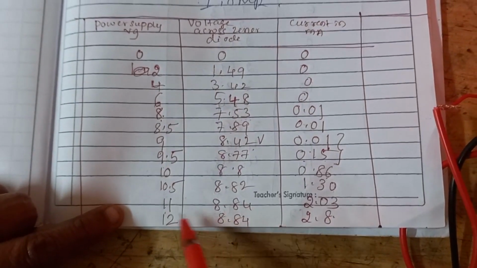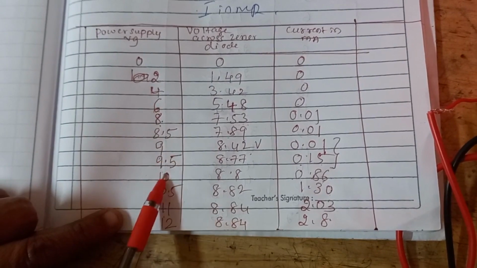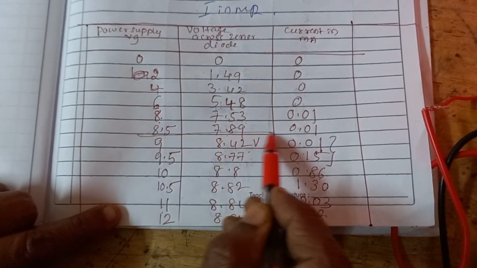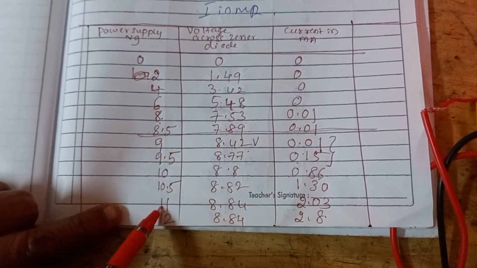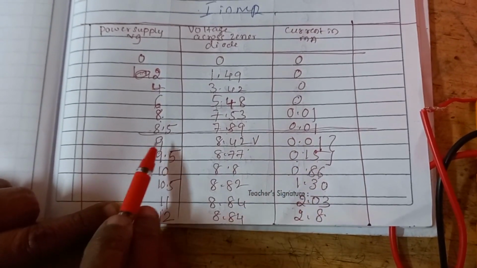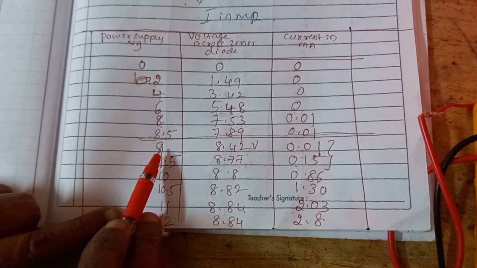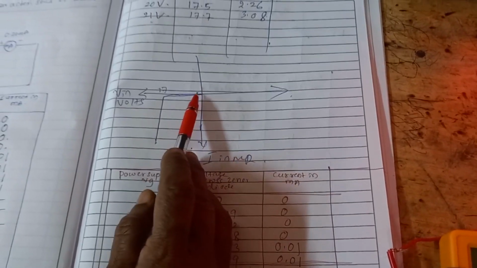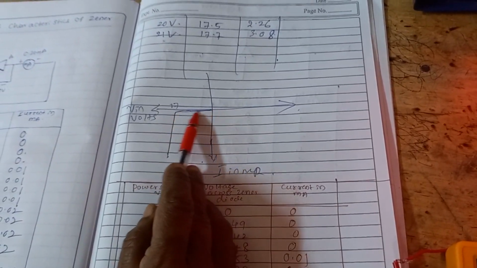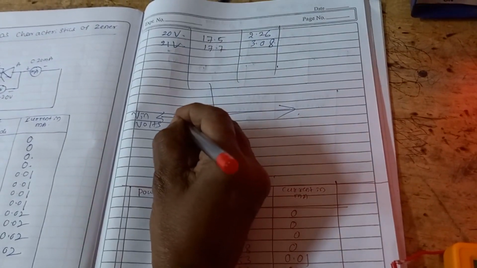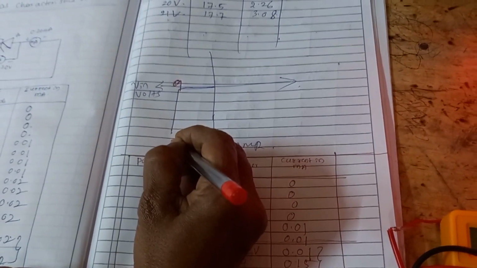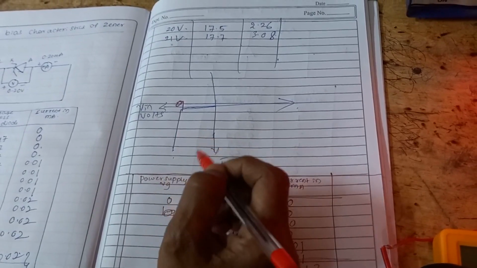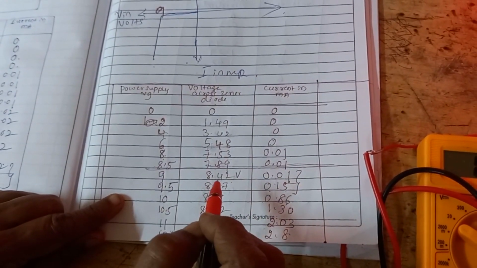So from these readings you can understand, initially as we increase the supply voltage, the Zener voltage also increases. After the Zener voltage, this is a 9 volts Zener diode, you can check here from 9 volts onwards current started increasing. It means that the Zener diode conducts after 9 volts. Therefore it is a 9 volts Zener diode. If you see the characteristics curve, from 0 volts to 9 volts current is almost 0, and when it reaches 9 volts the current increases rapidly. So in this way current starts flowing after the Zener voltage. So this is the reverse bias characteristics of a Zener diode experiment.